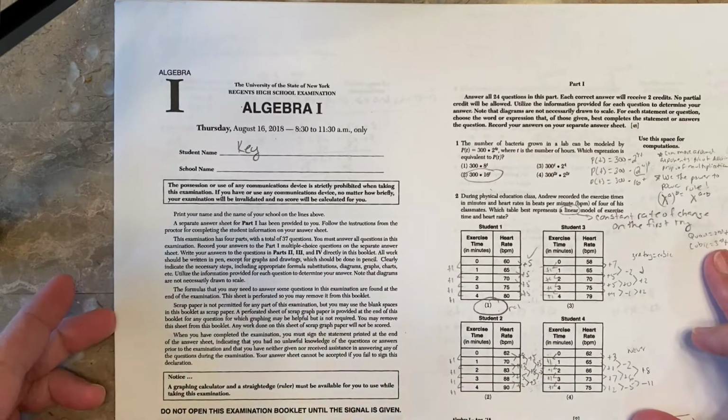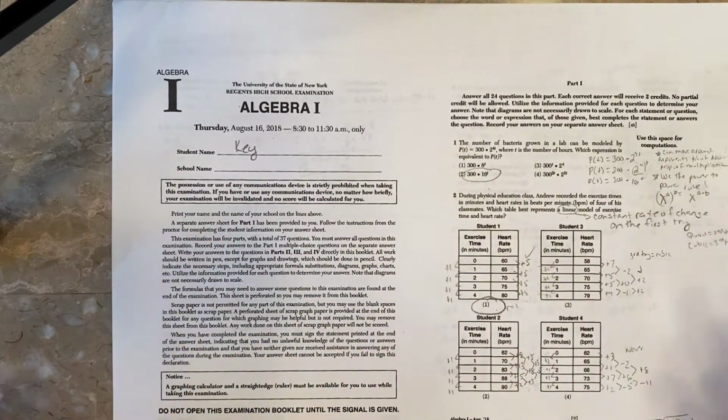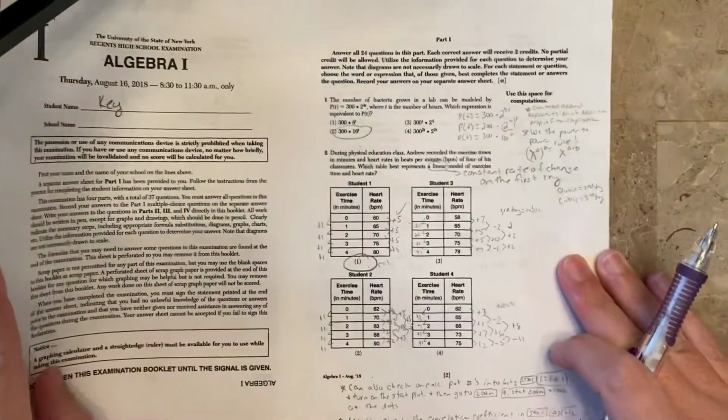And hopefully this one wasn't too bad. August is supposed to be the easier one. So let's see how you did. Let's get right to it.